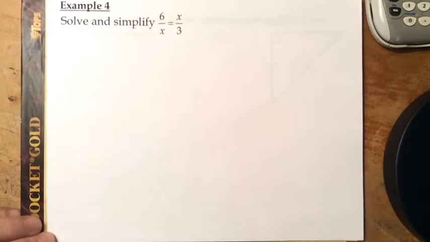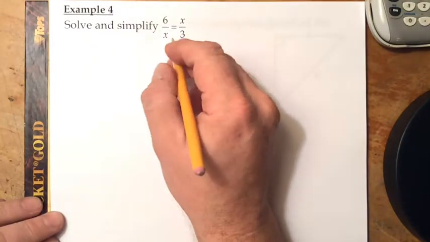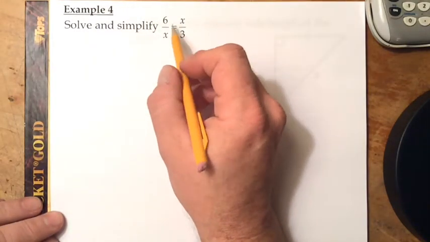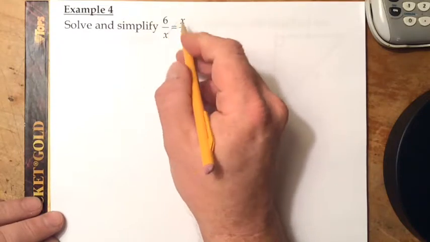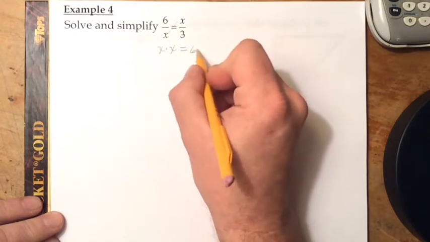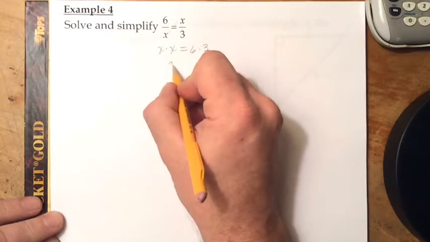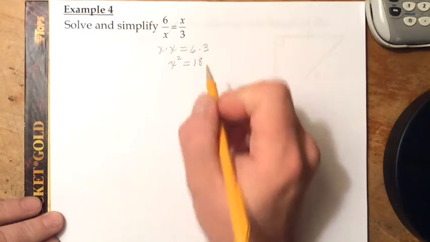Example 4. Solve and simplify: 6 is to x as x is to 3. Now you've done some of these before, so this shouldn't be a new thing, but we cross multiply as before, so I'm going to cross multiply this way. I have x times x equals 6 times 3. X times x gives us x squared equals 6 times 3, which is 18.